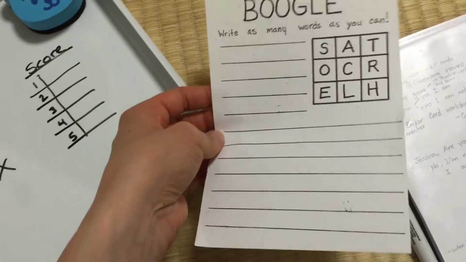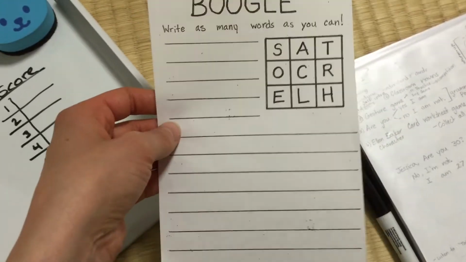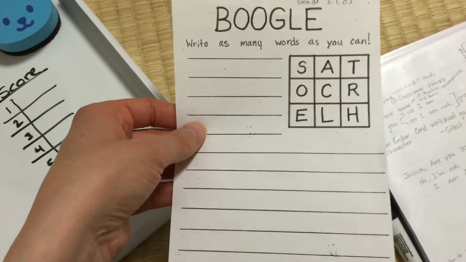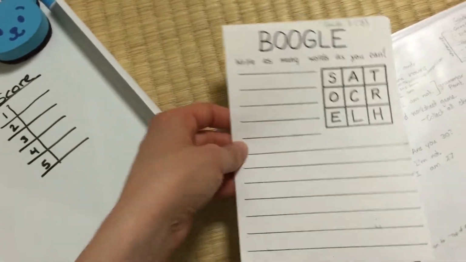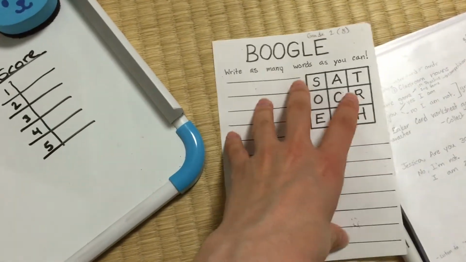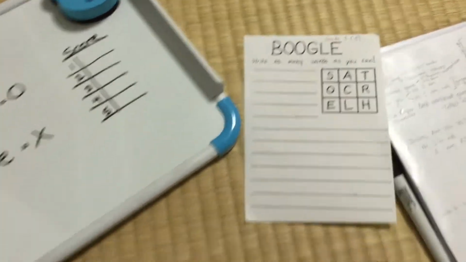Okay, so once we were done that, this took about maybe 15 minutes. The teacher and the students were really into it. So that's why this one took a while. Usually it's just like a warm-up.